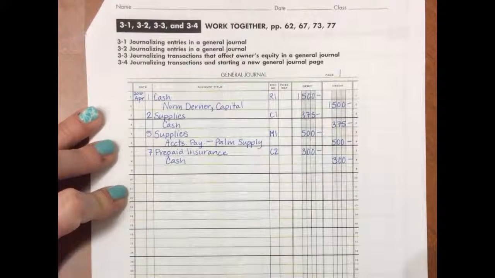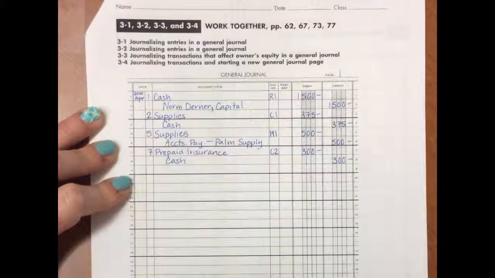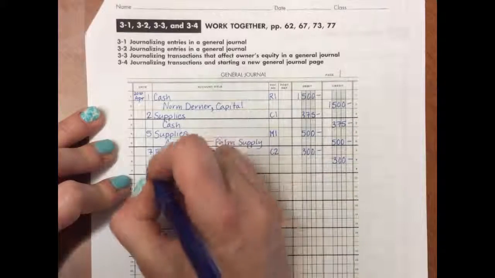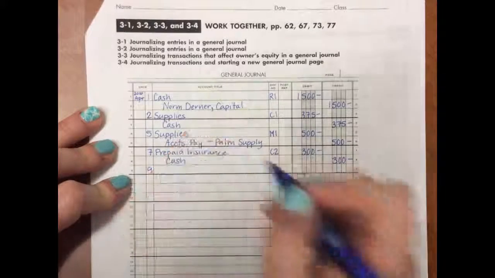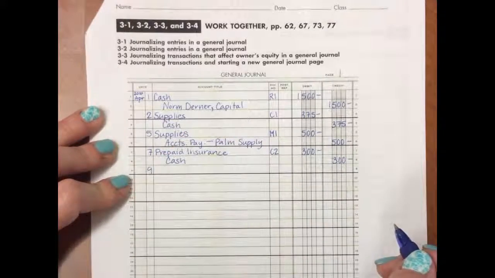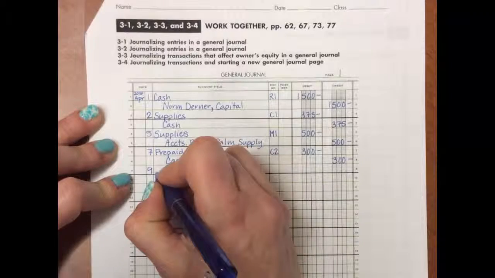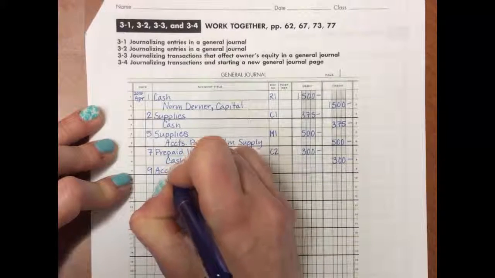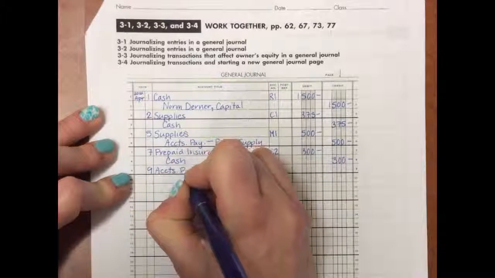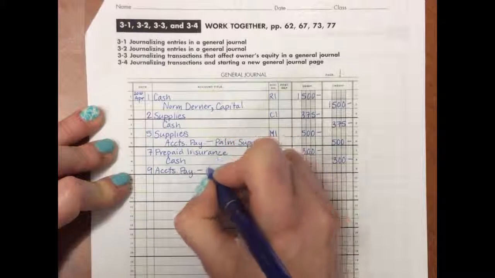One more transaction here. Paid cash on account to Palm Supply. So we're paying part of what we owe to Palm Supply. And this is happening on the 9th of April, so we'll put in a 9. I'm paying cash, so that means cash is going to be credited. So that means my debit is accounts payable hyphen Palm Supply.